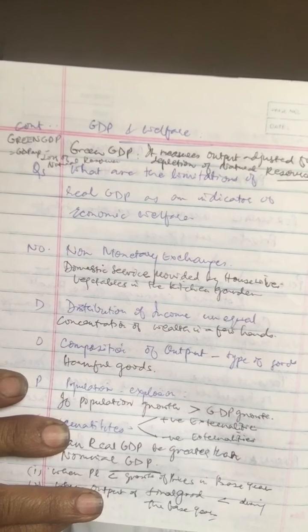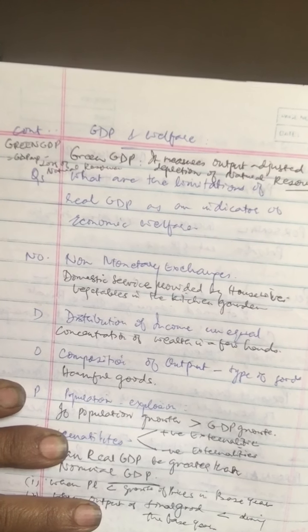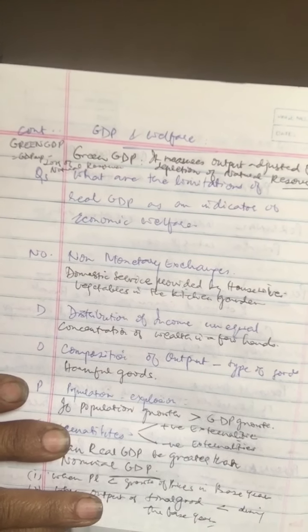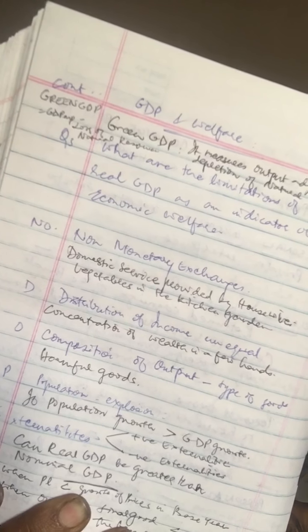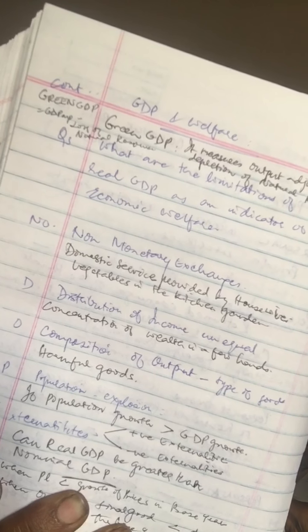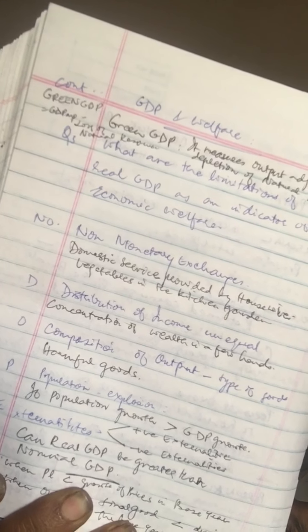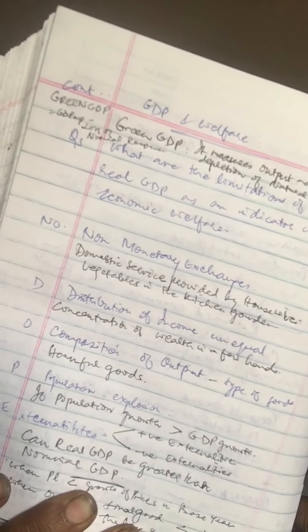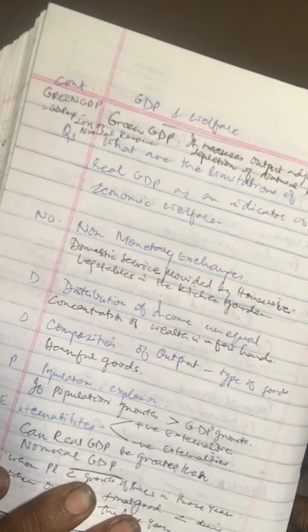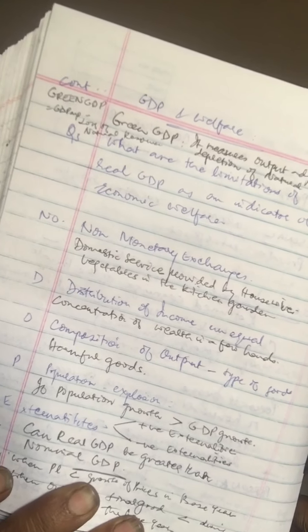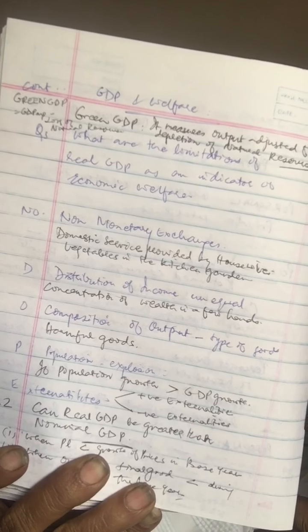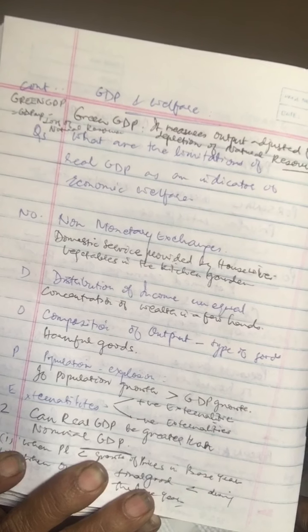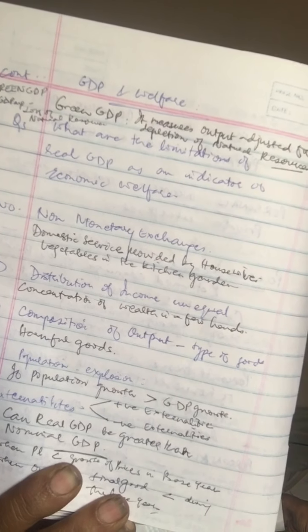So you can get a question as, what are the limitations of real GDP as an indicator of economic welfare? They are the same points that we did before. That is, we talked about non-monetary exchanges. What are non-monetary exchanges? Such exchanges, especially in India, we have many such exchanges that are not measured in money terms. That means goods and services, instead of being exchanged for money, are directly exchanged against each other. And the second is domestic services provided by housewives, also growing of vegetables in a kitchen garden, and doing your own repairs of your own gadgets and things like that. So with GDP, you do not get a true picture of the productive activity and well-being of a country. So that is non-monetary exchanges.